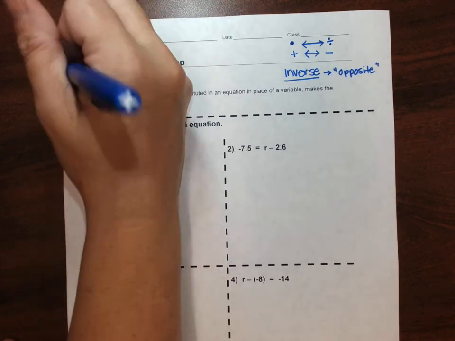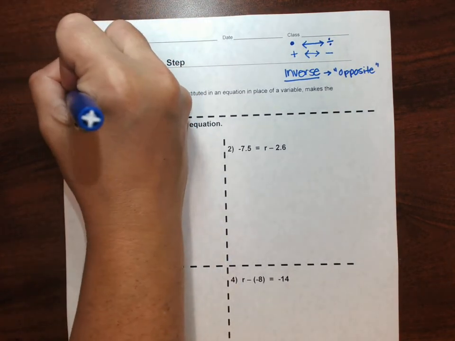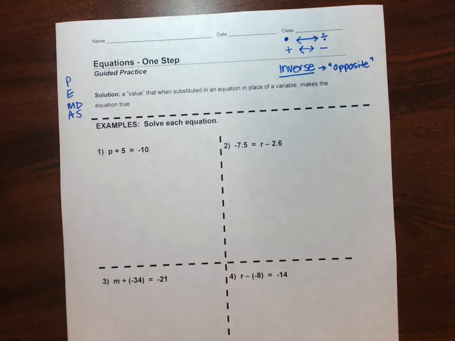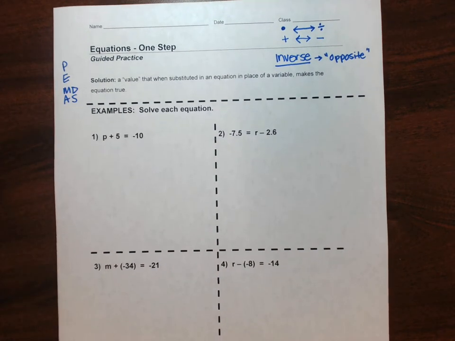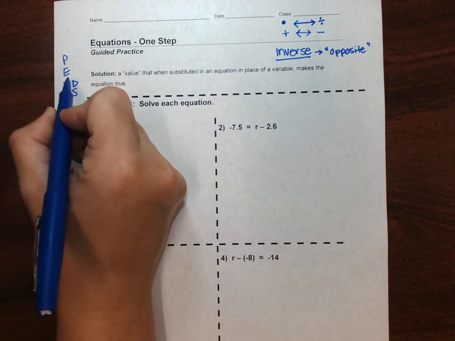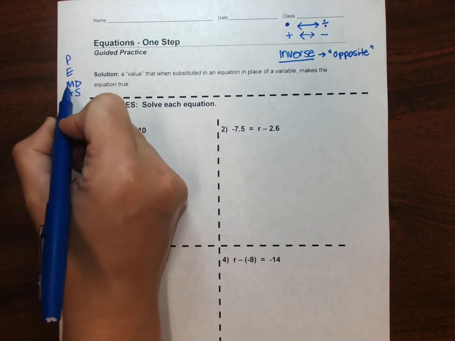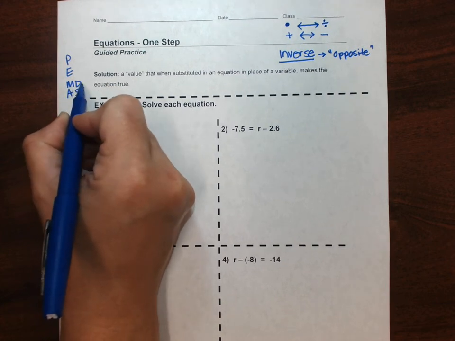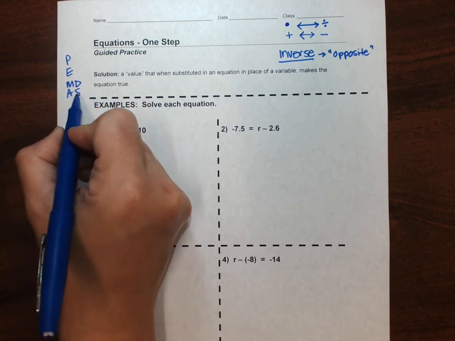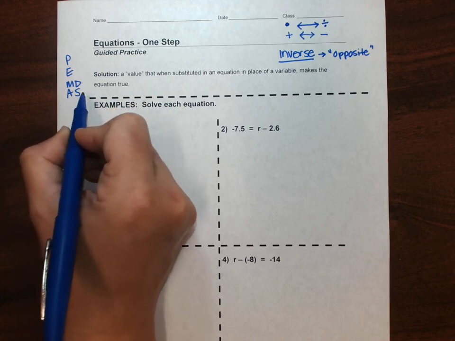So when we talk about solving equations, we're going to take a look at PEMDAS and how it connects. Normally you learn PEMDAS, please excuse my dear Aunt Sally, where we start with parentheses, move to exponents, we multiply and divide, moving from left to right, and then we add and subtract, moving from left to right.